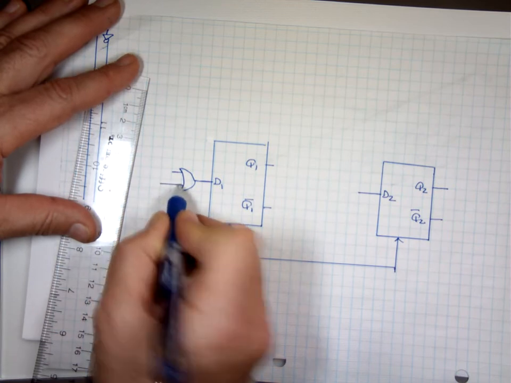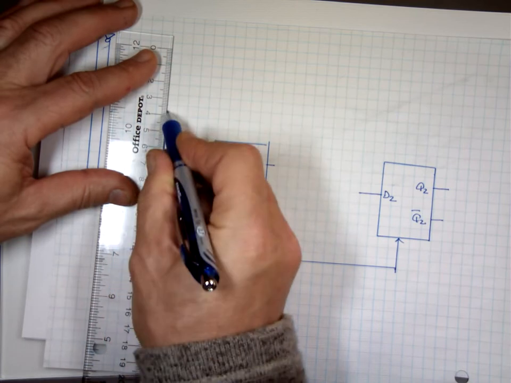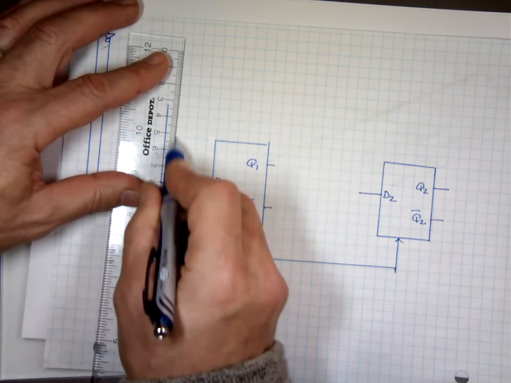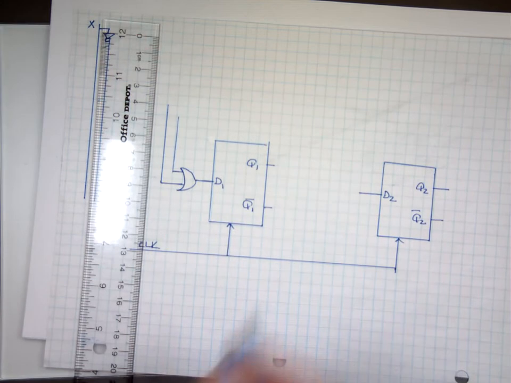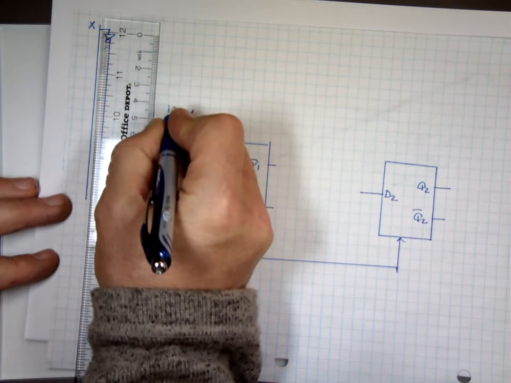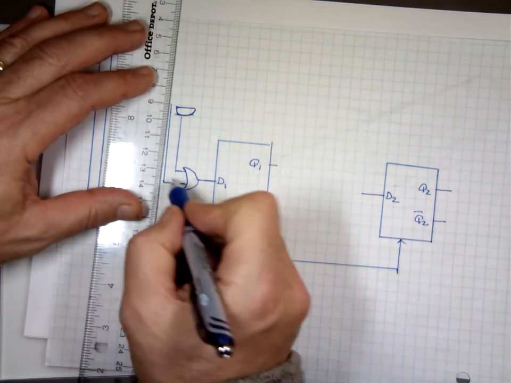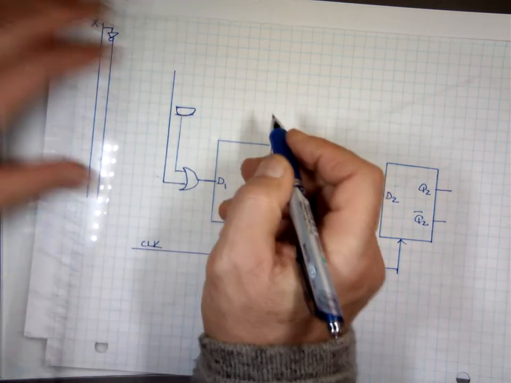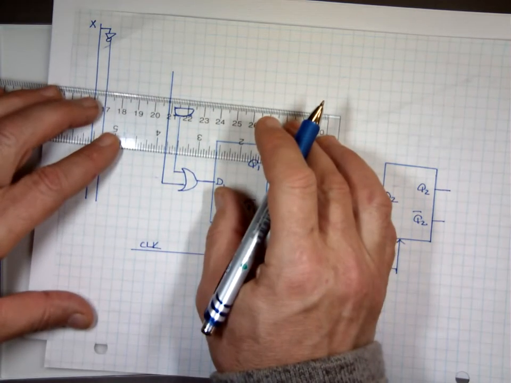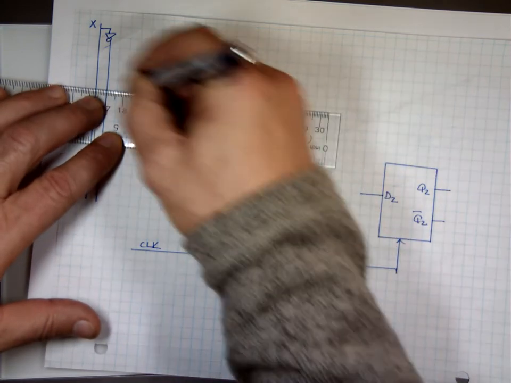Here's one AND. There's another AND. The first AND is Q1 and X, right? So this is X. And this is Q1.